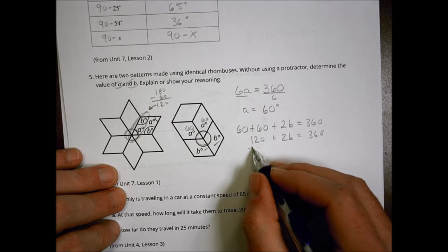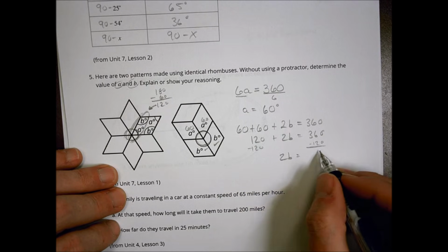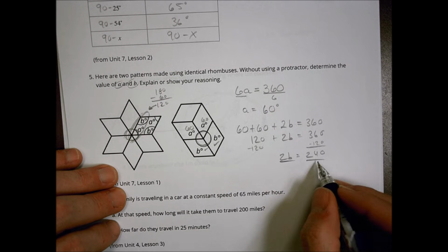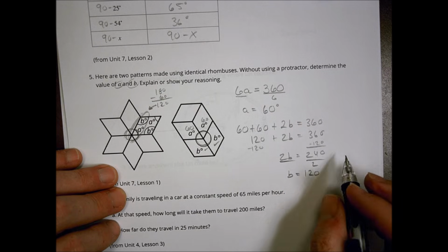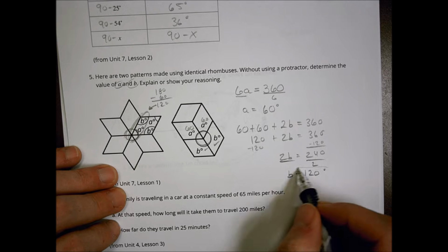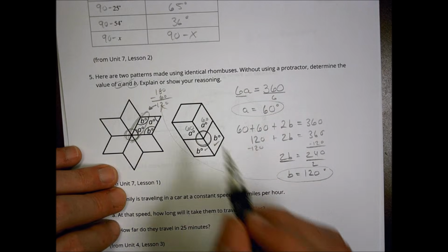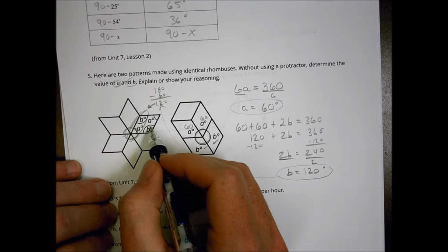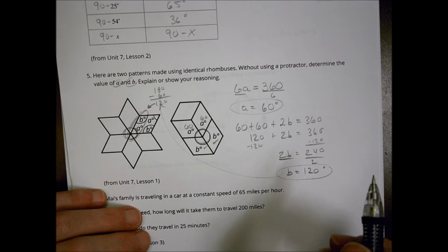If I subtract 120 from both sides, 2B equals 240. Divide both sides by 2, and B equals 120 degrees. So we have an angle measurement for B and one for A. Notice that the B matches what we found before. All right, anyways, so that's it.